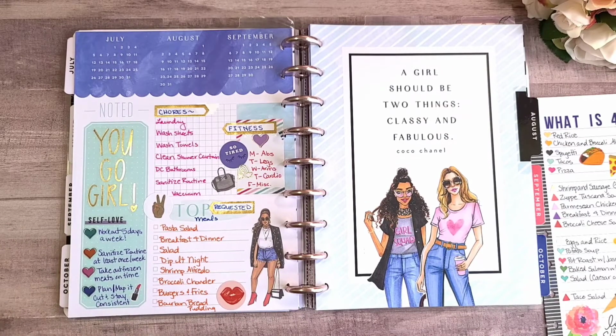Also burger and fries. And then I was watching Food Network and I got an idea that I wanted to make some bourbon bread pudding. I have not made it yet this month, but it is coming toward the end of the month and I'm so excited.